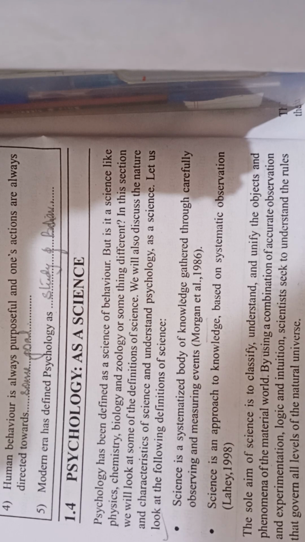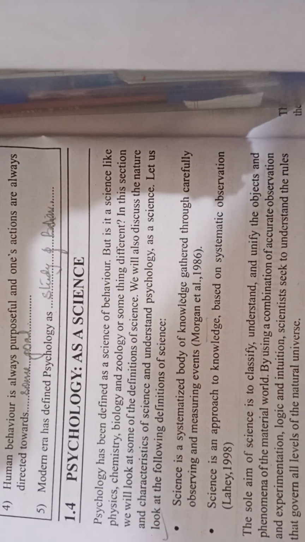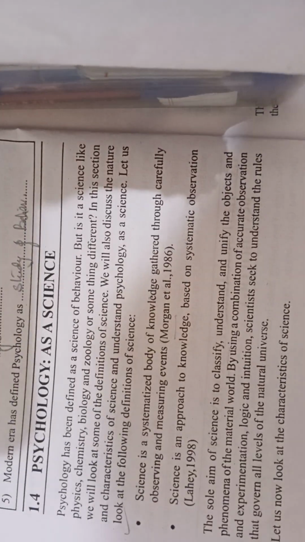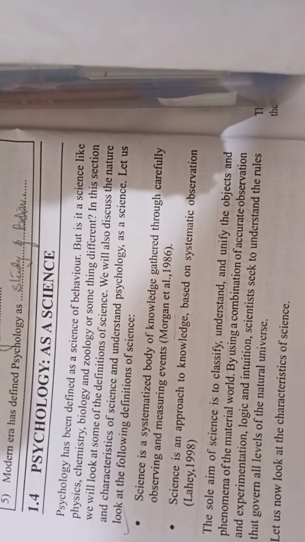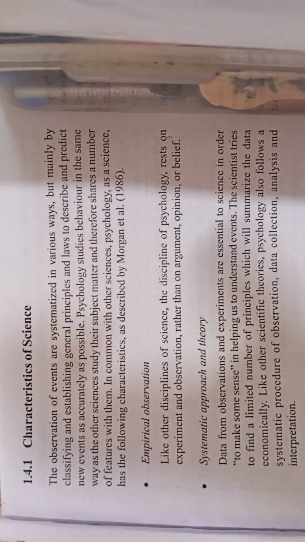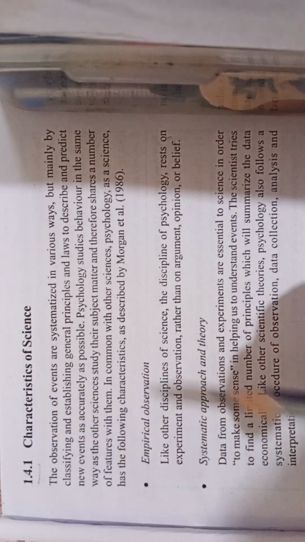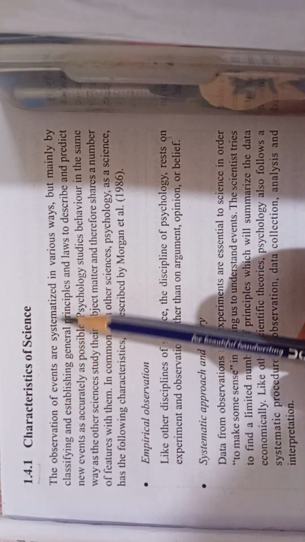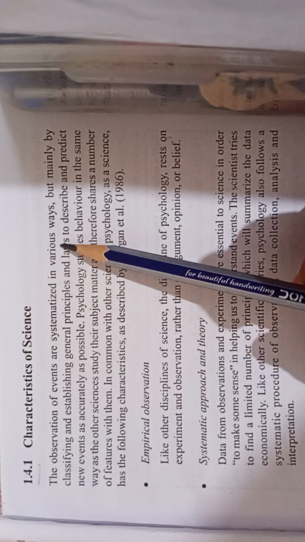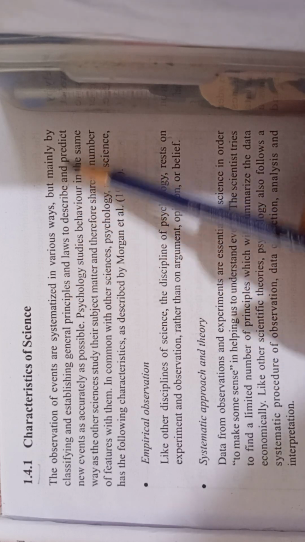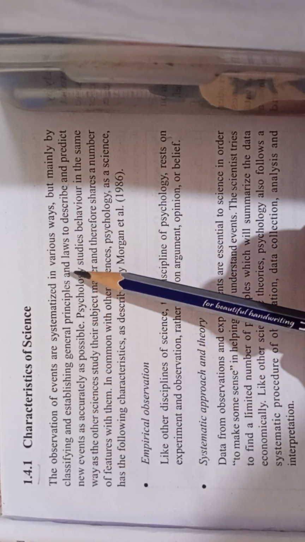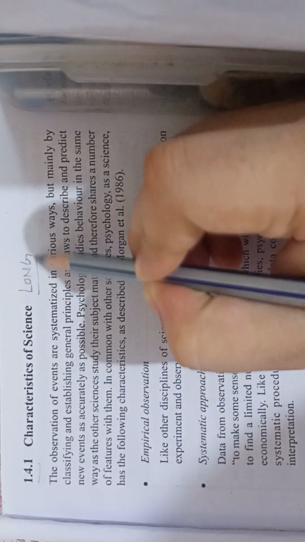Let us look at the characteristics of science. Now we have to see the characteristics of science. Let's start. So this is topic 1.4.1. The observation of events is systematized in various ways, but mainly by classifying and establishing general principles. So a long question is expected from this topic.